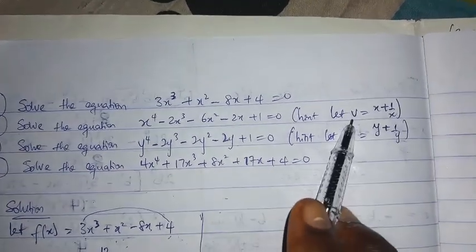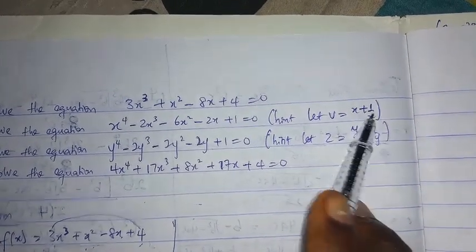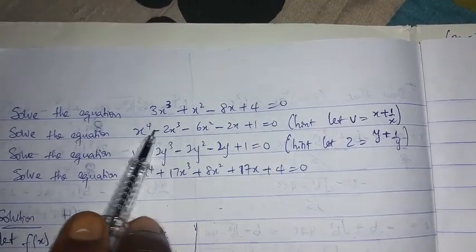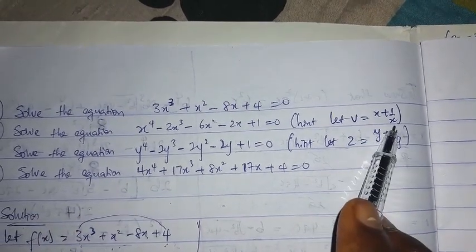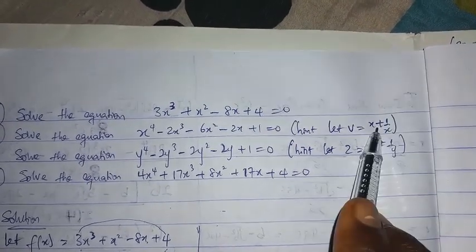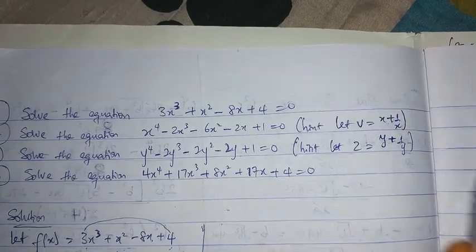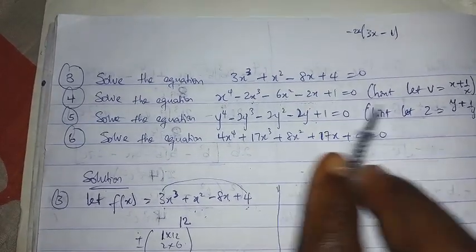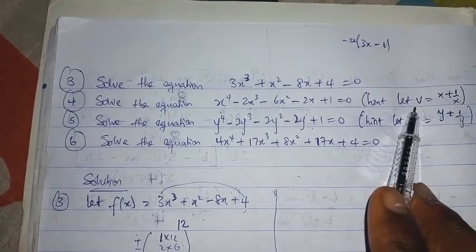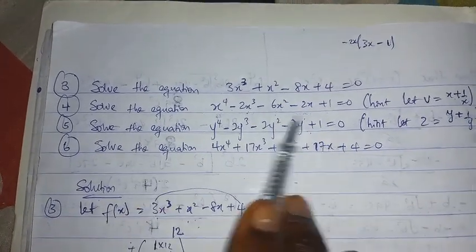Then I've said, let v be equals to what? x plus 1 over x. That is, in the solution to this equation, whenever I see x plus 1 over x, I put v. So what I'll just advise you to do in this case is to solve for your x and then possibly find your v after getting your x from this equation.